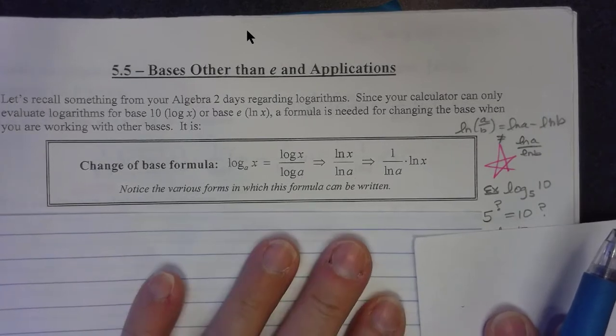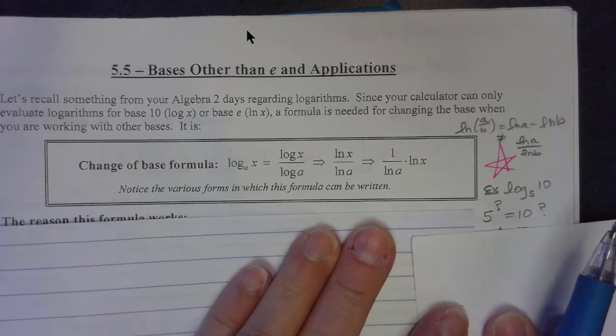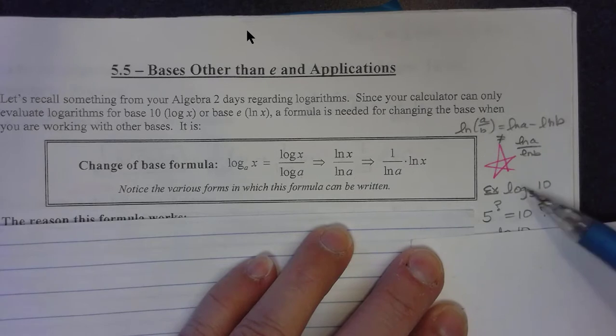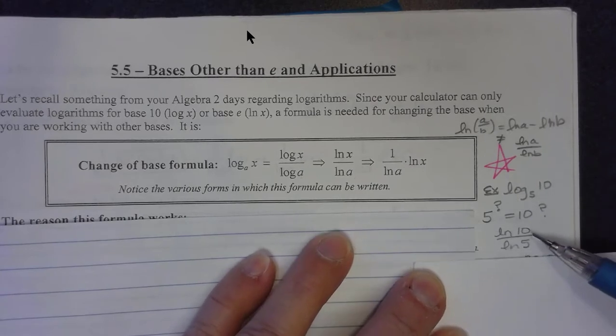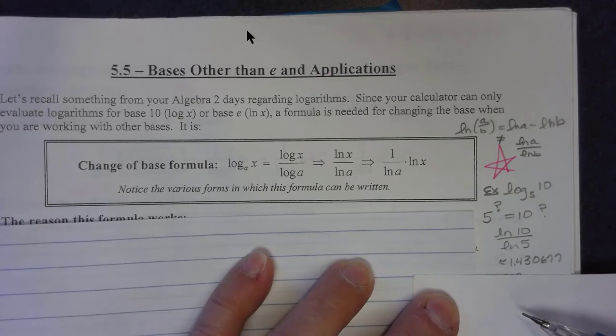And since I can only operate my calculator in base 10 or base e, what I can do is write this as log 10 over log 5, or ln 10 over ln 5, natural log of 10 over natural log of 5. And when we do that calculation, we get approximately 1.43067, and it continues.